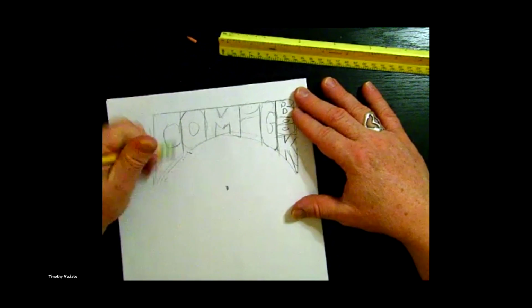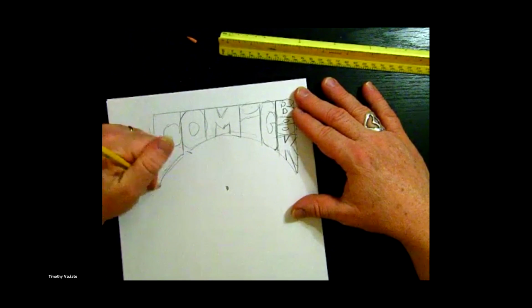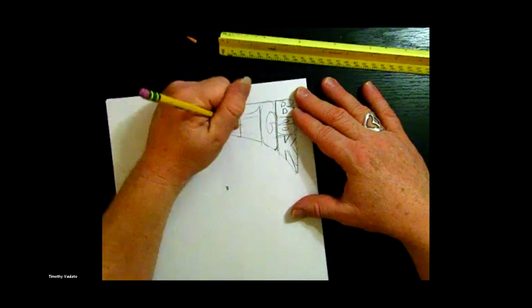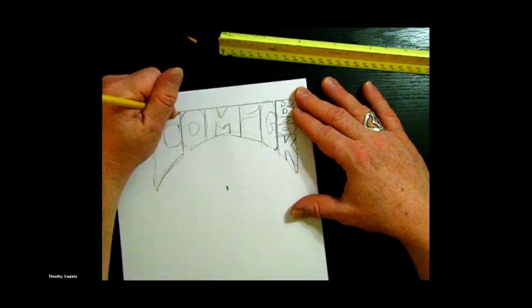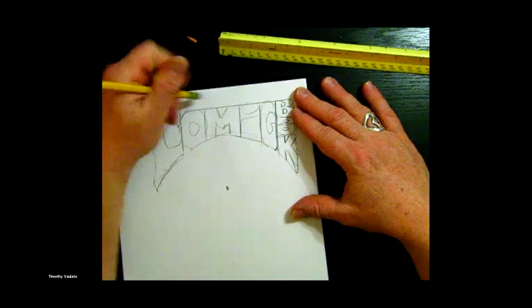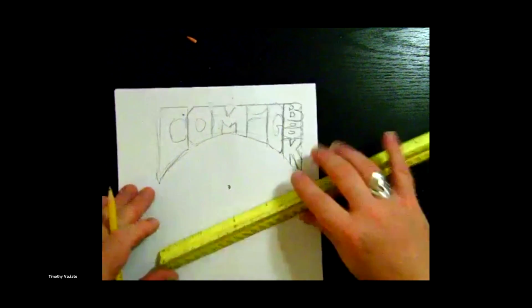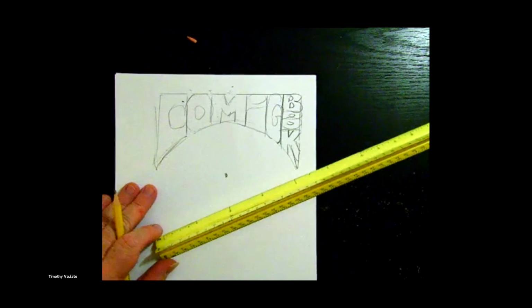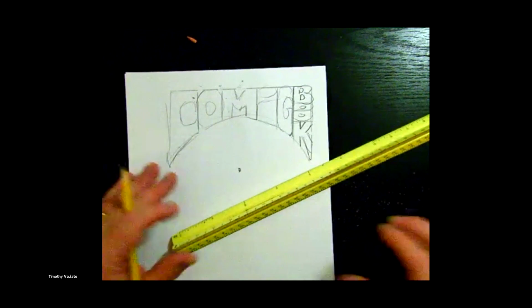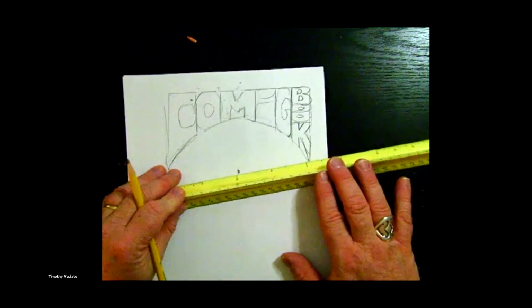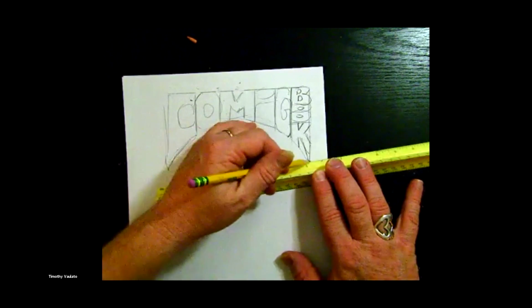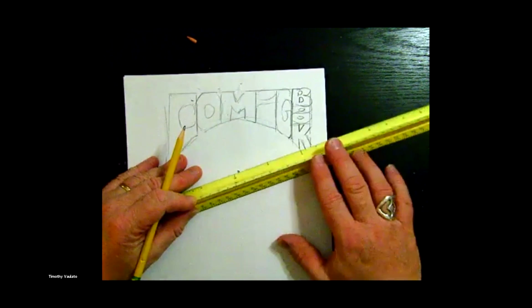I erased the lines I didn't like. All right. And then I start connecting up. Now, most of the time, since my letters are that tight, they are just going to run into each other. But a few of them, like the bottom of that K, they'll make it all the way there.